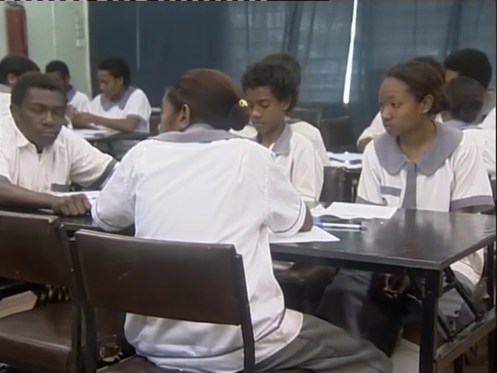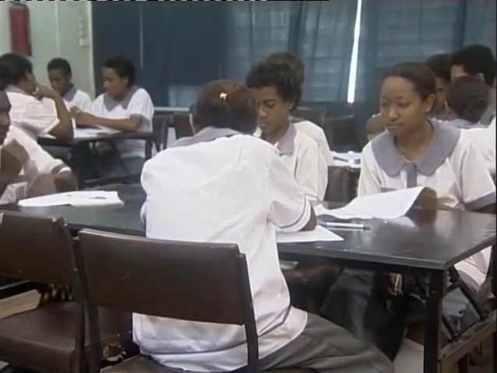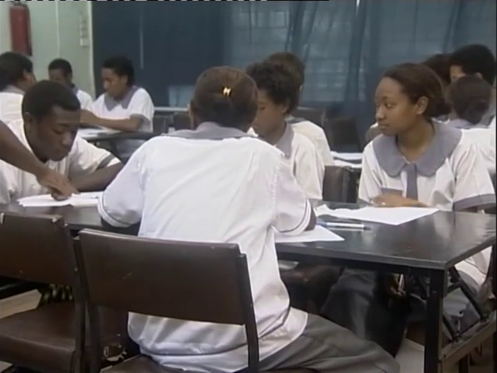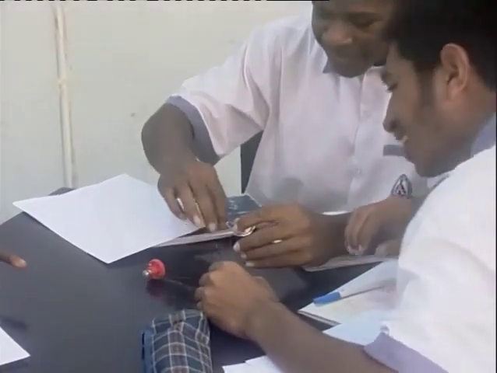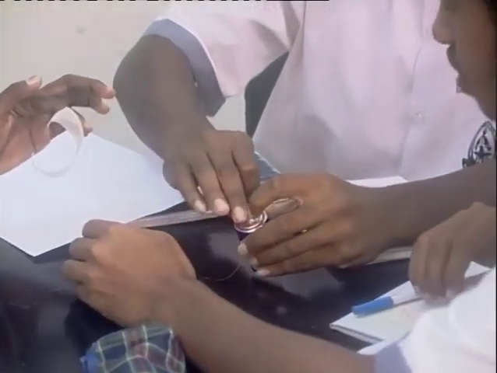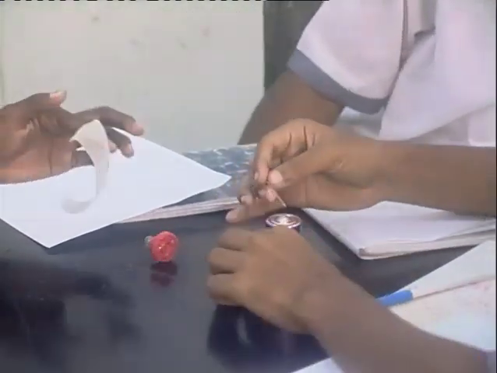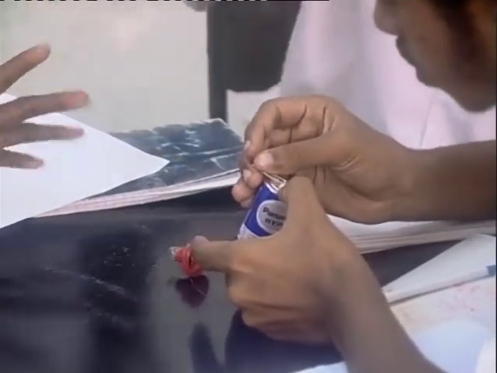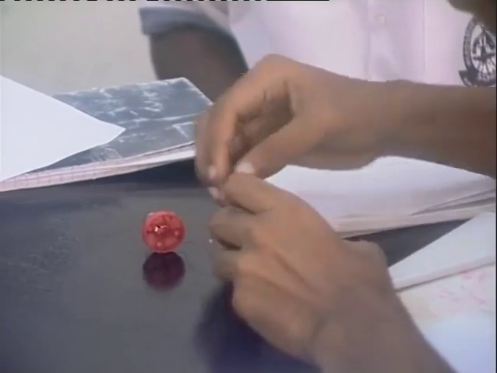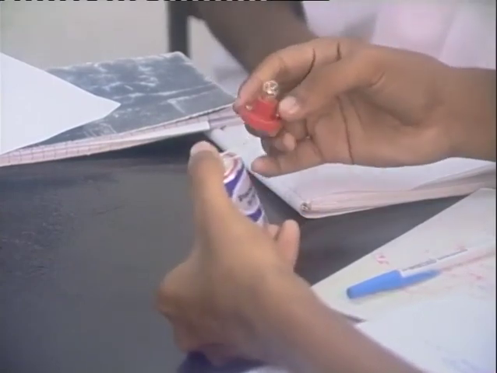Peel the plastic off then. Check the bulb.